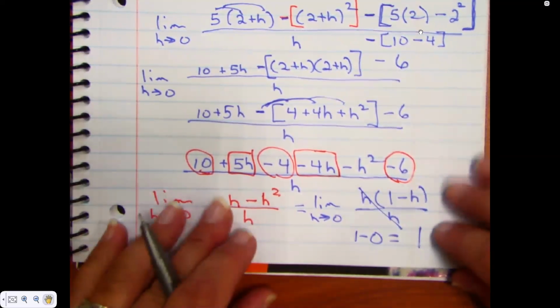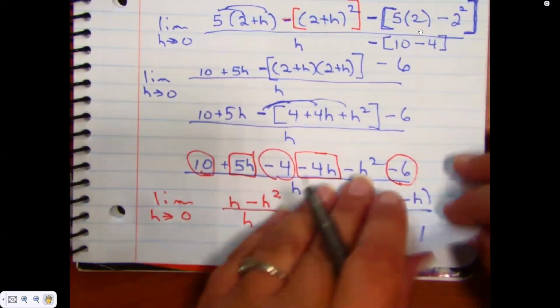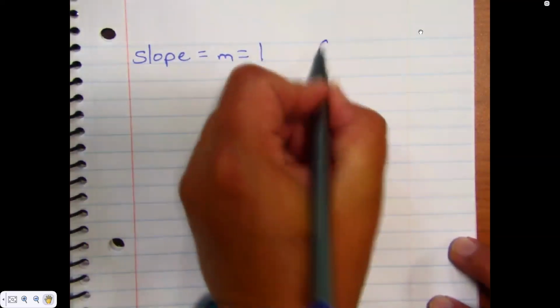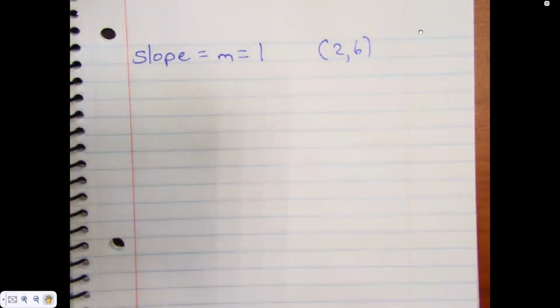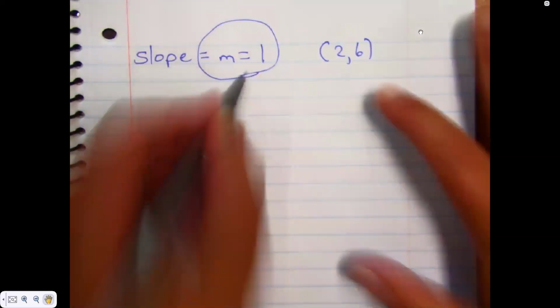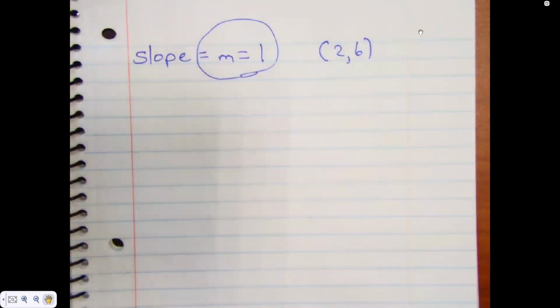That is the slope. I'm running out of room here, but so slope was 1, and we were doing it at the point 2, 6. I had most of my answer to begin with, right? This is A. A was find the slope. B is can you write the equation of the tangent line?